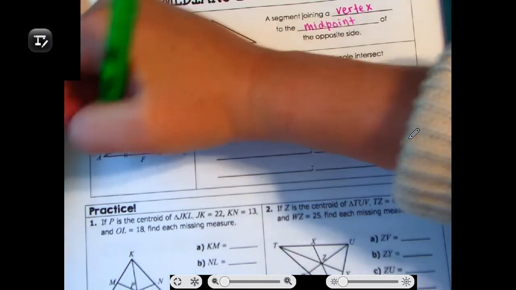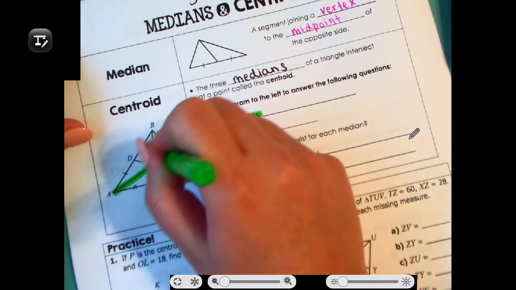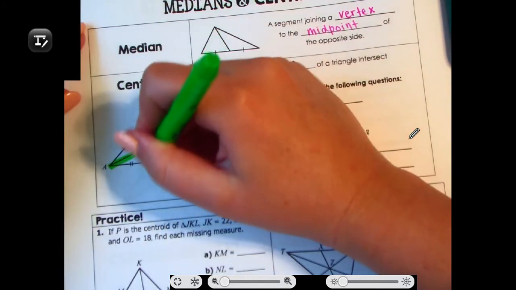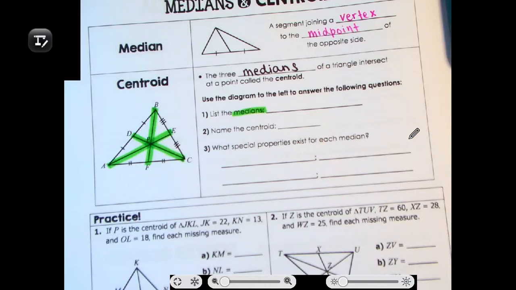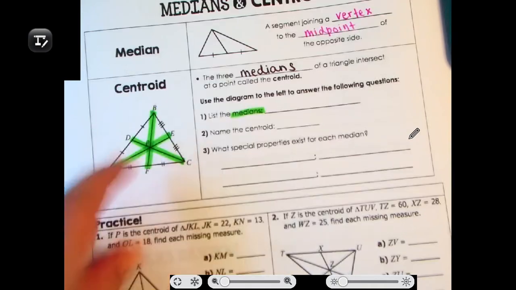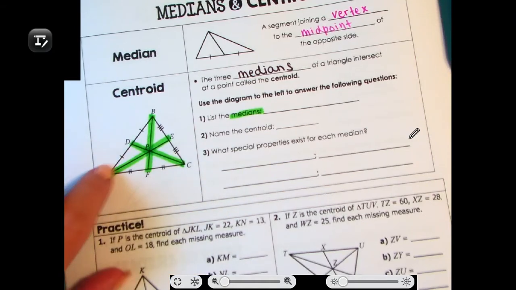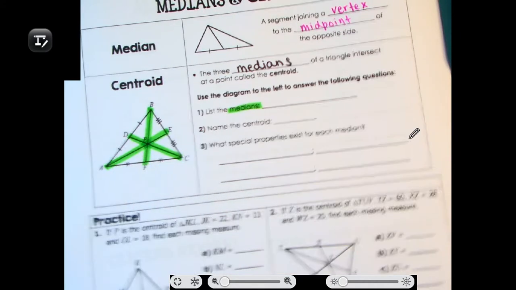So the medians: we have this whole line here, this whole line here, and then this whole line. You can see now the difference with the median is we're talking about the entire line rather than just the half. It extends from this vertex all the way to its opposite side, from the vertex to its opposite side, and then from the vertex to its opposite side. That is the median.